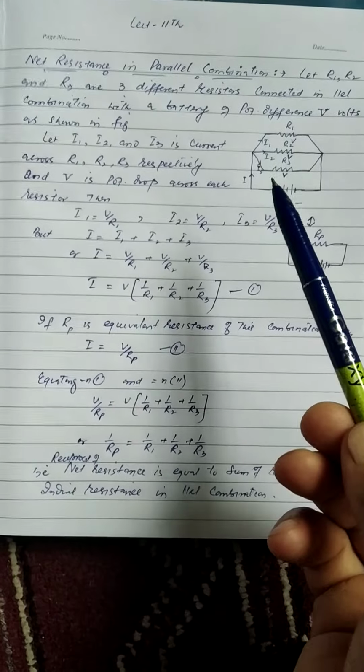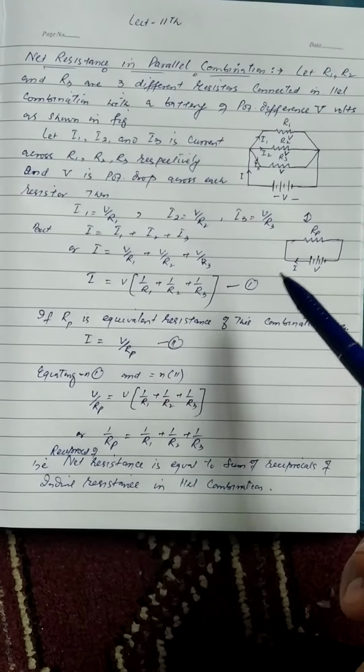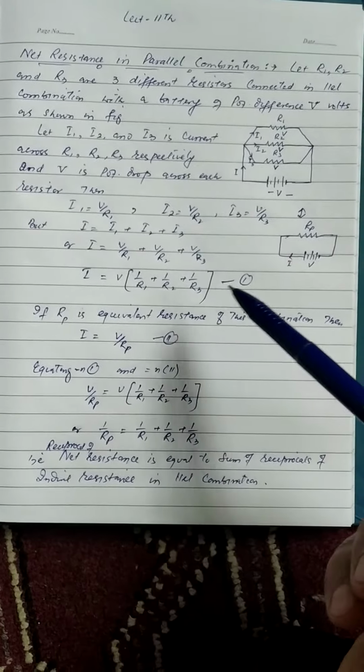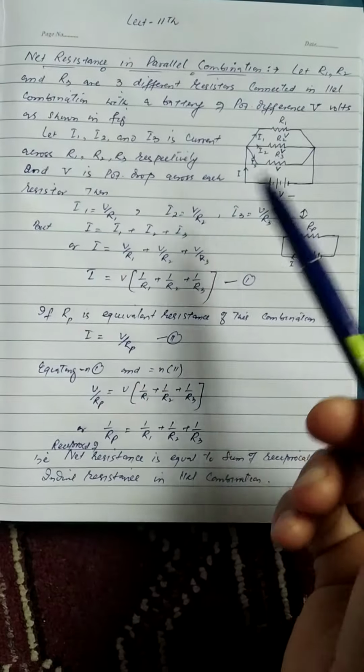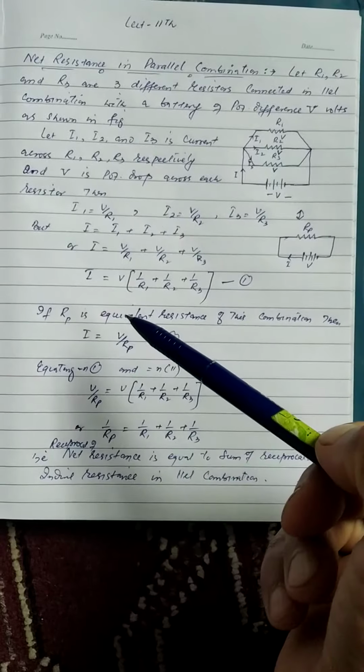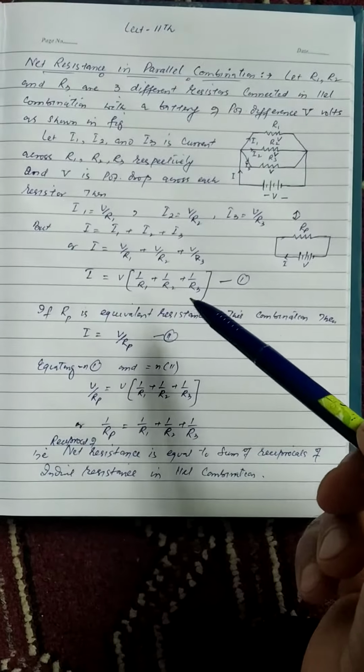Then current I1, as per Ohm's law, is equal to V by R1, current I2 is equal to V by R2, and current I3 is equal to V by R3. So if I add up these three, that is simply I is equal to I1 plus I2 plus I3. Substituting the values, I becomes equal to V into 1 by R1 plus 1 by R2 plus 1 by R3.